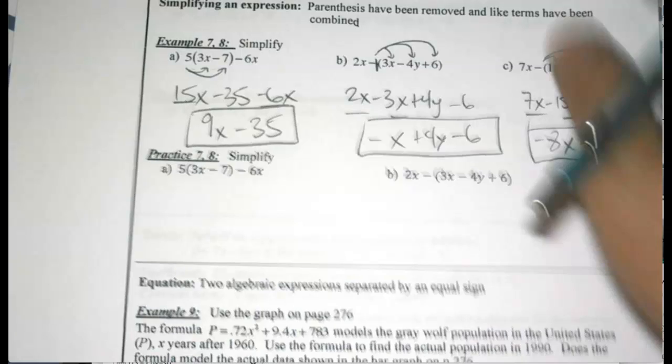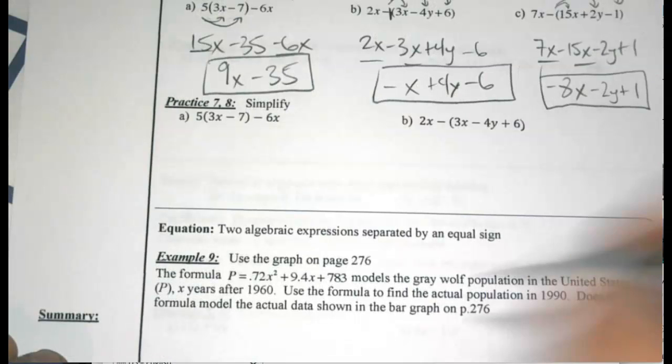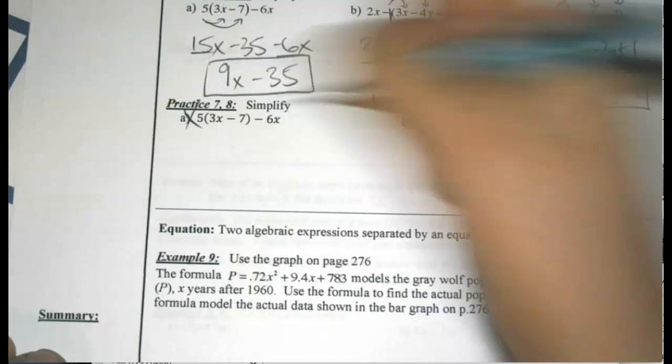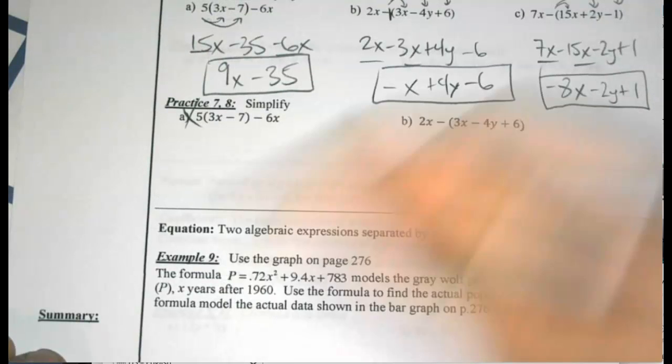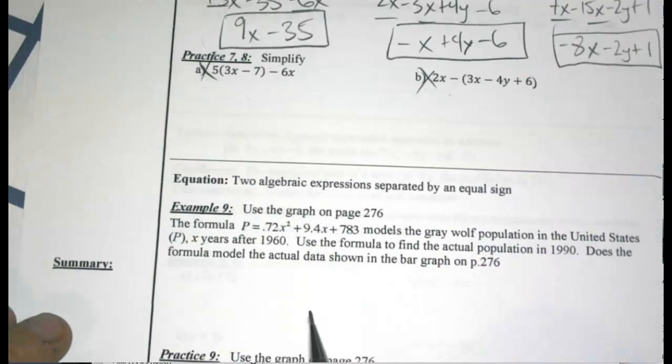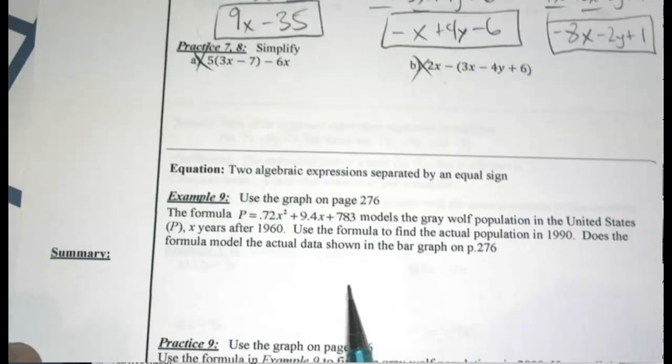Next I have, again, more of the same, distributing and combining like terms. In fact, wait a second here. These are the same problems, so we definitely don't want to do these twice, so just use those 3 as practice. Sorry about that. That needs to be fixed.